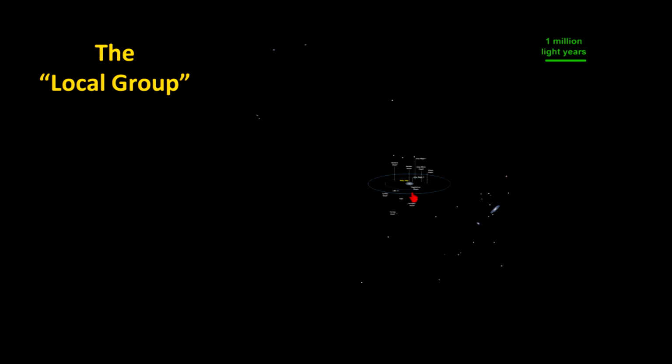Now there is another neighborhood nearby, that's right here, and this is the Andromeda Galaxy. So the Andromeda Galaxy is also a spiral galaxy, very similar to the Milky Way, but it is about 2.5 million light years distant, and it also is accompanied by some smaller galaxies that make up its neighborhood. So we share space in our universe with one other very, very large galaxy nearby.